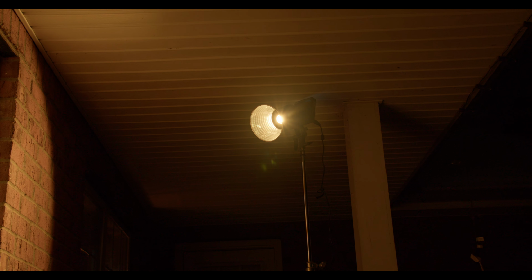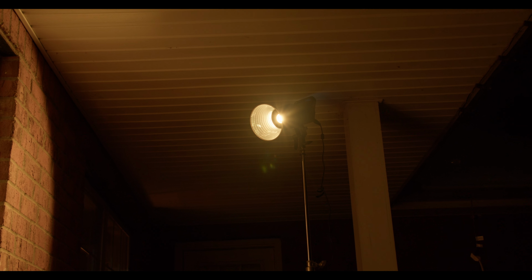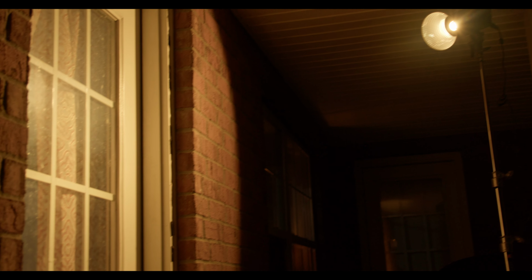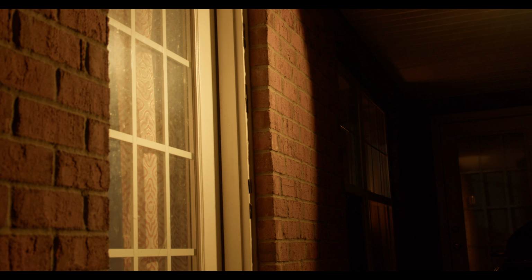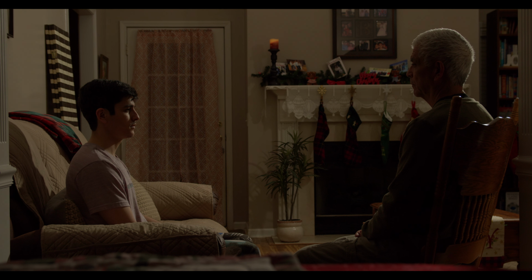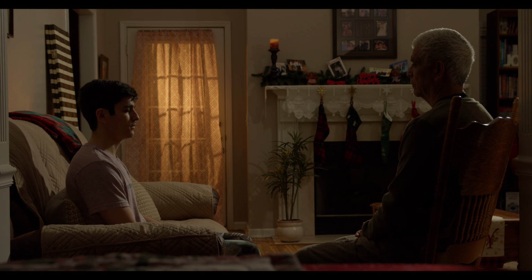So we put another small rig 120B on a C-stand outside on the porch and pointed it into the window. Now the main reason we set our inside lights to 5600 Kelvin was because we wanted to contrast with this fake sunlight. So out here we put our light to 2700 Kelvin as we want to mimic the warmer tones of the sun when it's golden hour. And now there is the depth to our frame that we wanted.